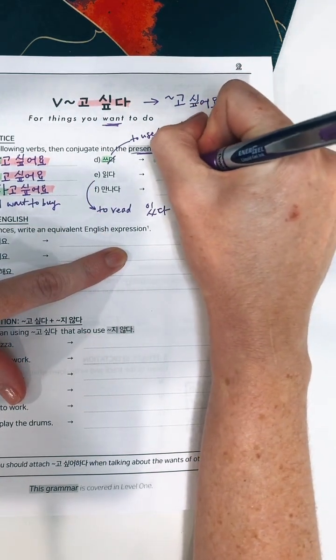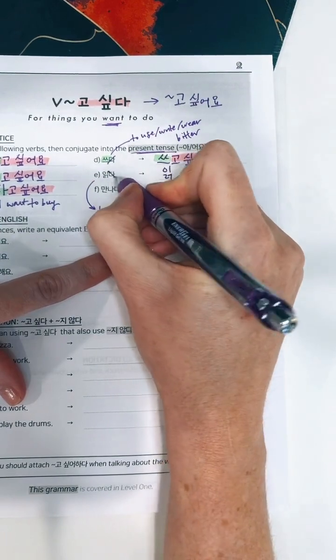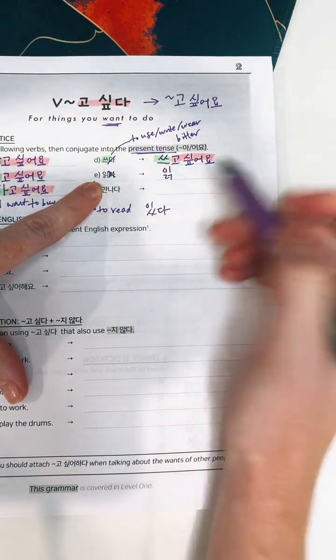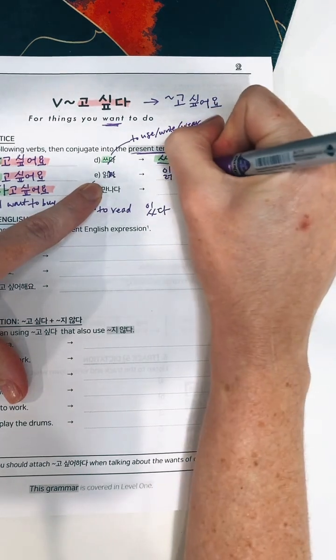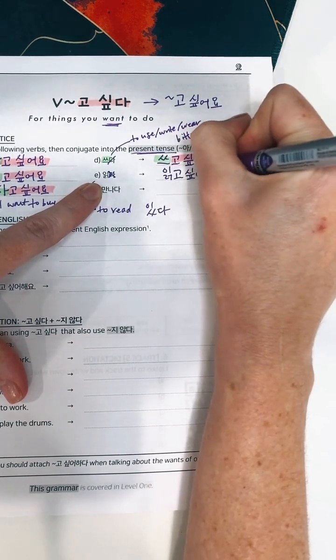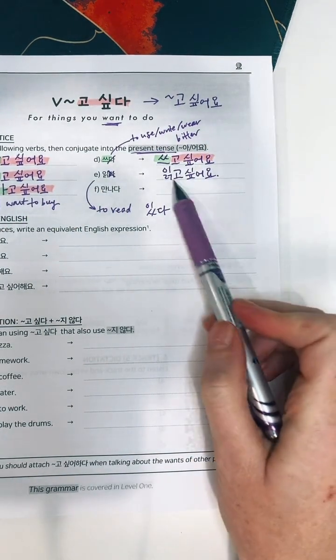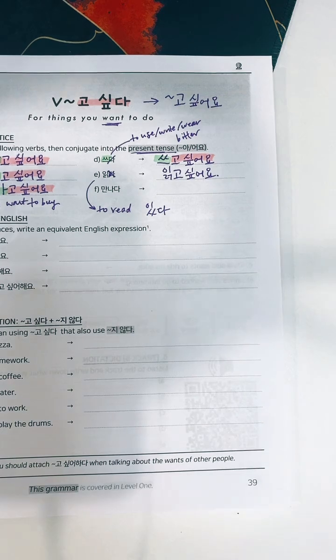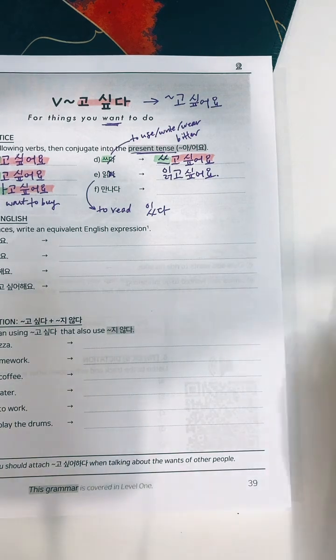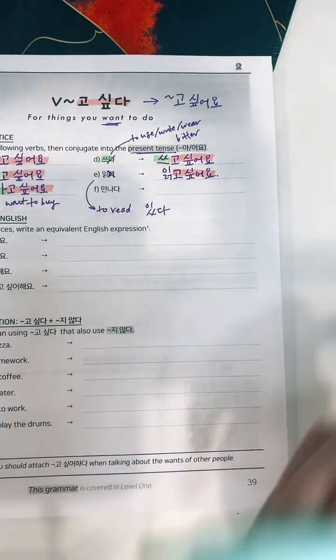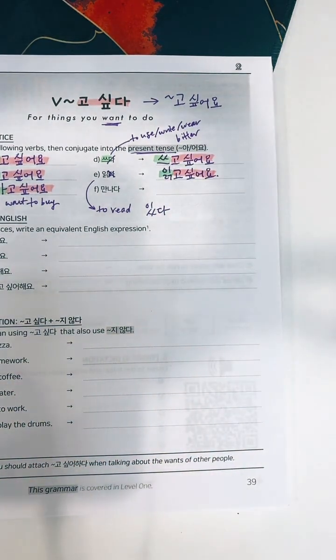읽다 means to read. So you take off 다. You're left with this ik sort of consonant or syllable. And then you add 고 싶어요. 읽고 싶어요 means I want to read. Again, same two parts. You can see the trend, right? You can see how this works.